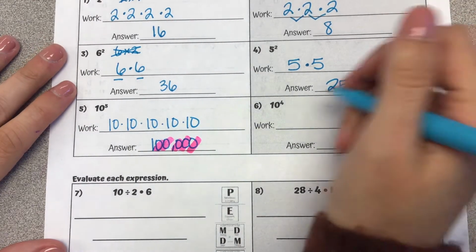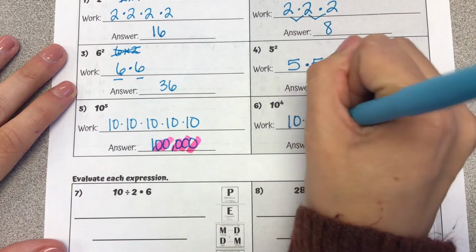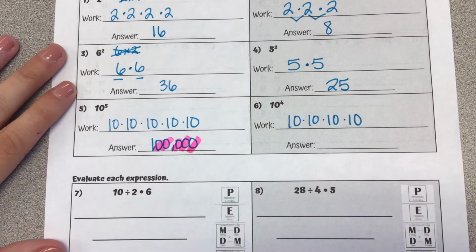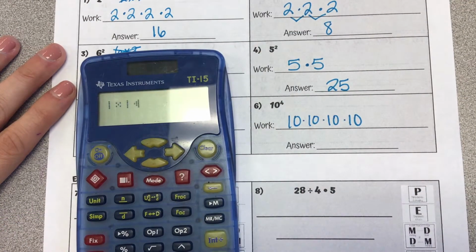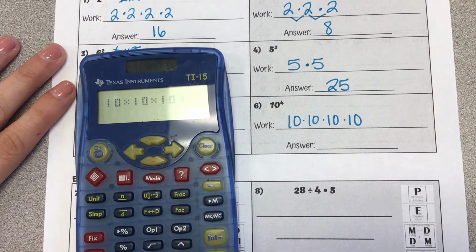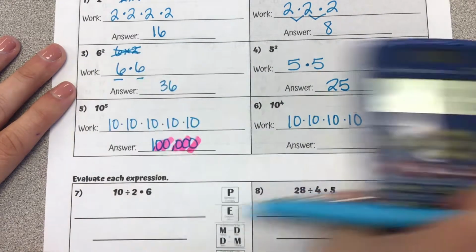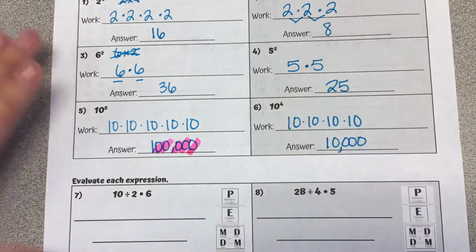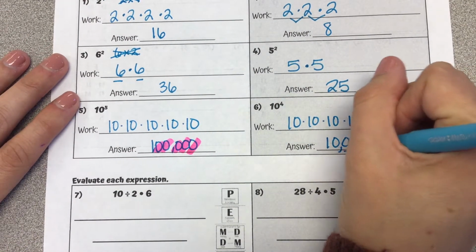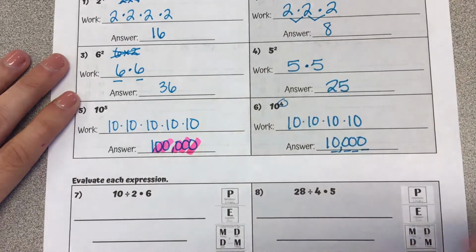10 to the 4th power, same thing. That means 10 multiplied by itself 4 times, which if I plug that into my calculator, 1, 2, 3, 4, that's it, 4 times, I get 10,000. We should have 4 zeros because it was to the 4th power.